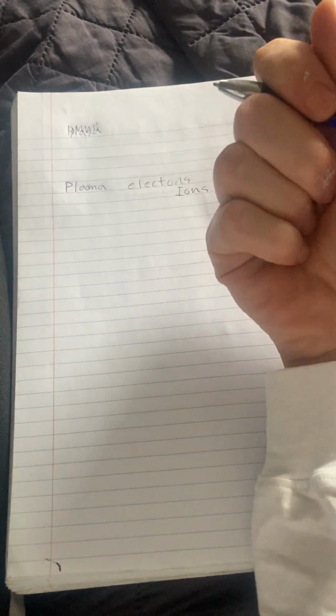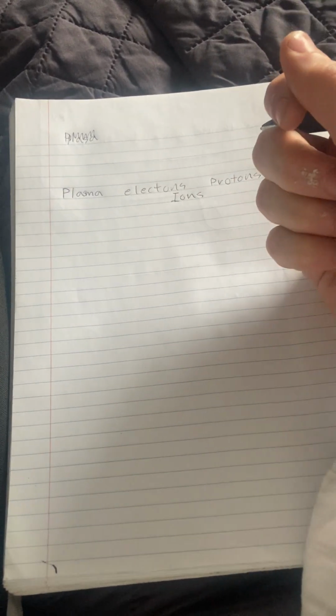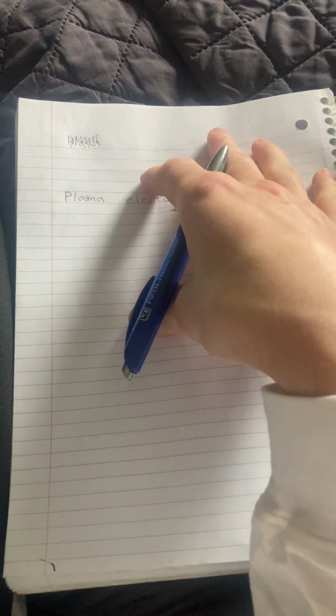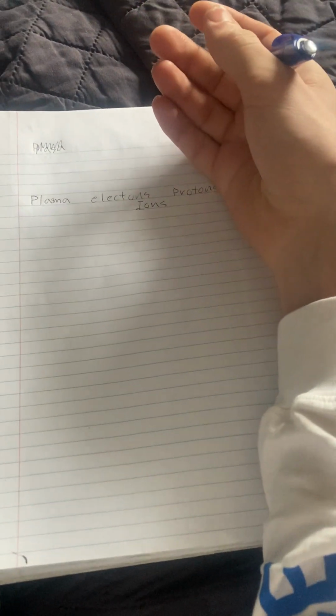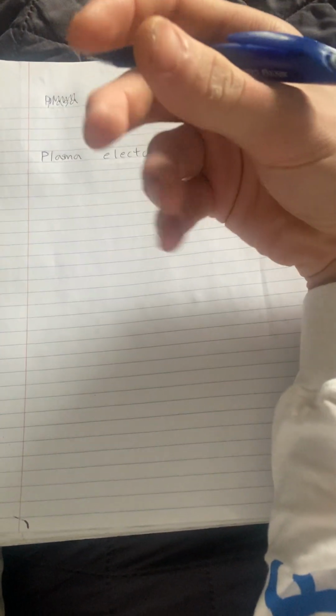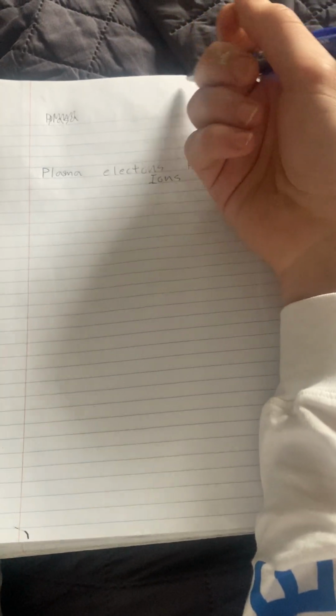The sun is plasma. So the sun is free-flowing electrons, protons, and ions. And there is such a thing as the solar wind. And the solar wind reaches out into space. It comes into contact with Earth and all the other planets. So these electrons and protons and ions get released from the sun, and they come into contact with Earth and the rest of the planets.